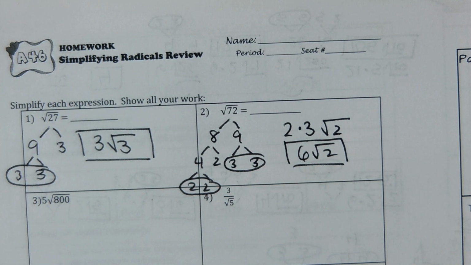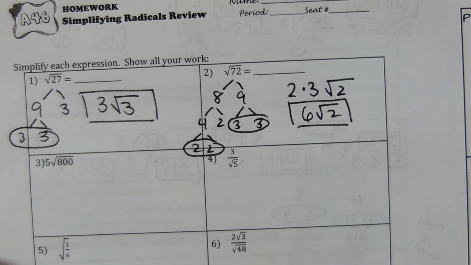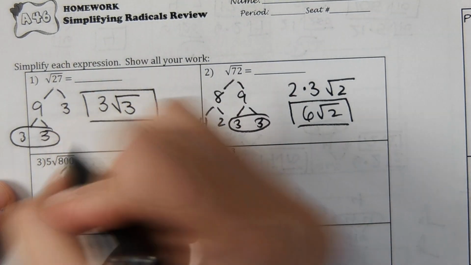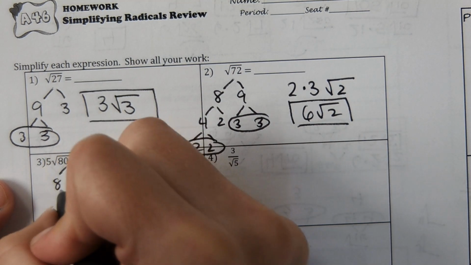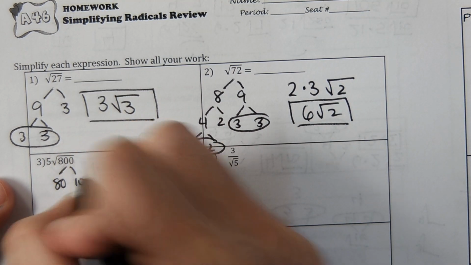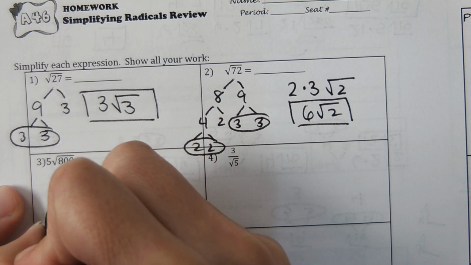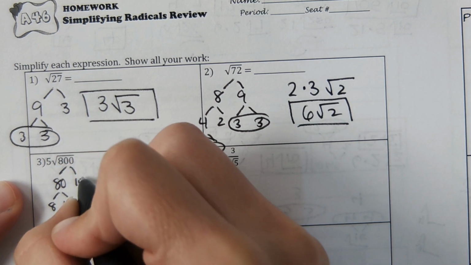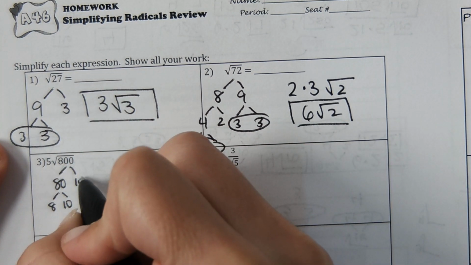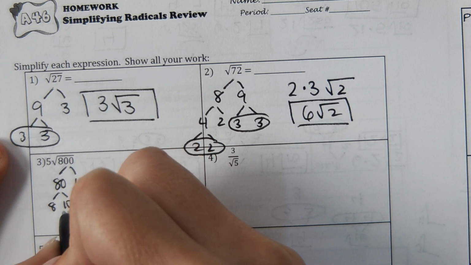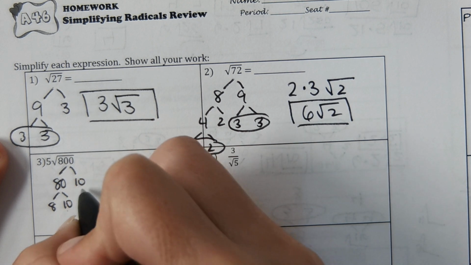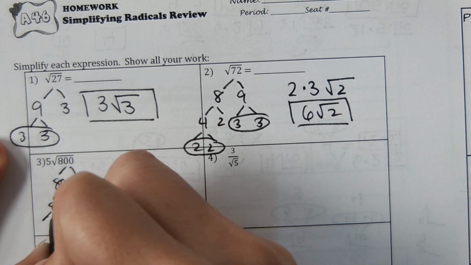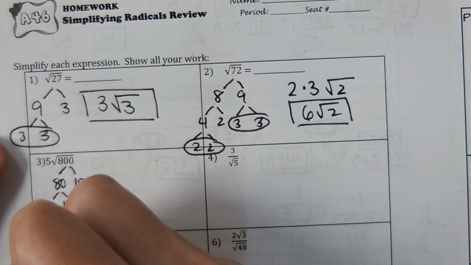Okay, and the next one, number 3. Okay, the 800, just break it up into 2 factors. It doesn't matter which ones come to mind, maybe 80 and 10. I get 8, 10. Okay, with these 2 factors, I could break it up further, I'll just break it up to show you. So we got 4 and 2, 2 and 2.